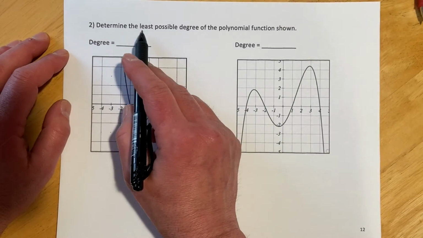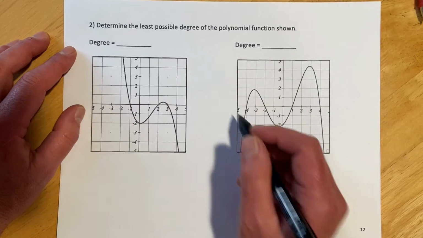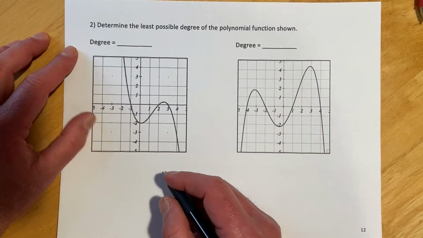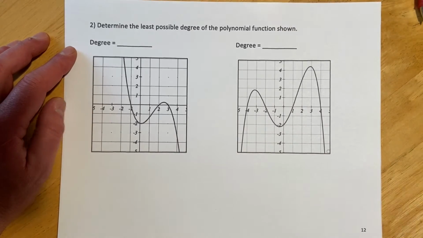Okay, so for this one, determine the least possible degree of the polynomial function shown. Even though something is, say, x to the 16th, it doesn't mean it has 16 zeros.